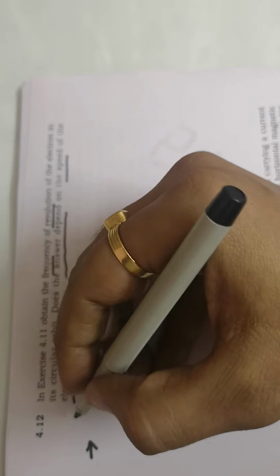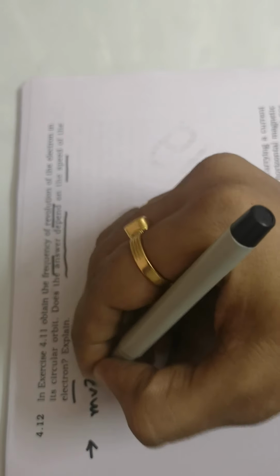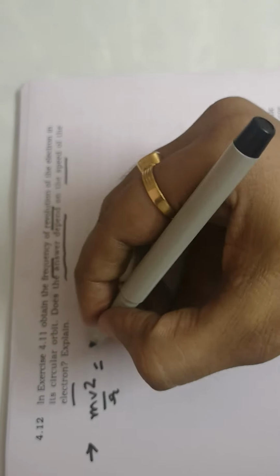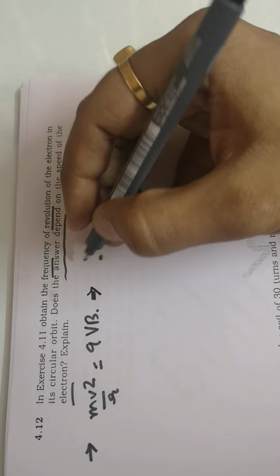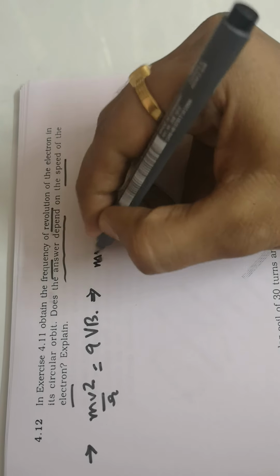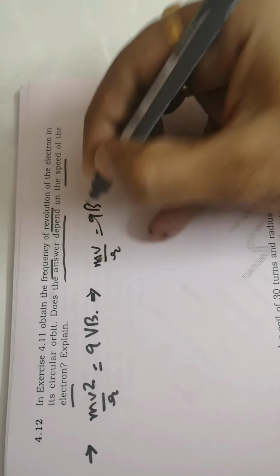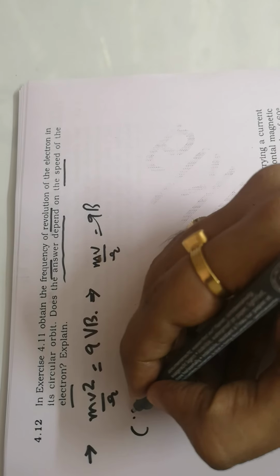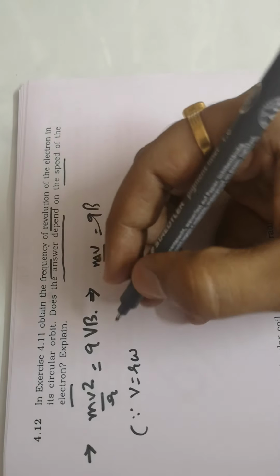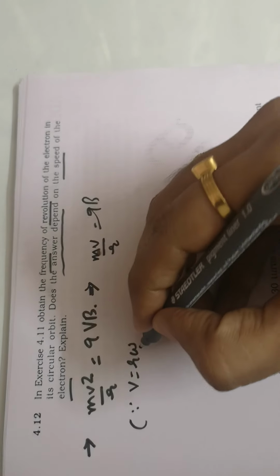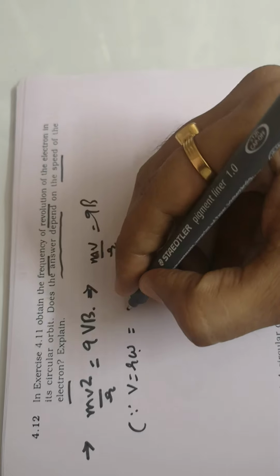My equation is mv square by r equals qvB. Now you can see that both sides contain v, so v can be cancelled out. So I have mv by r equals qB. But in 11th science you may have learned that v equals r omega. This is the relationship between the linear and angular velocities, and omega equals 2 pi f.